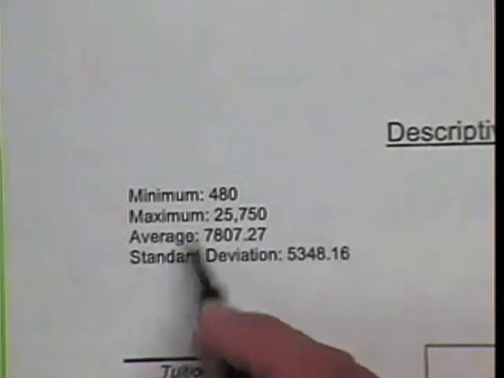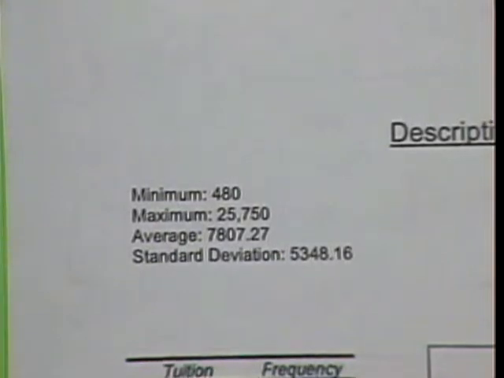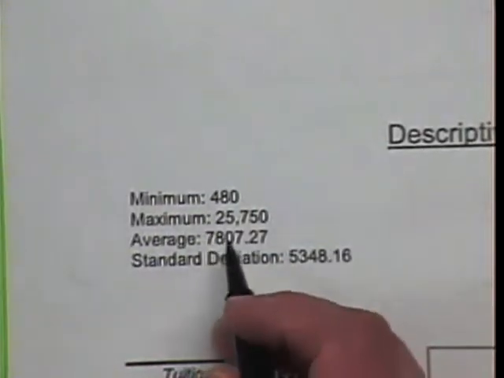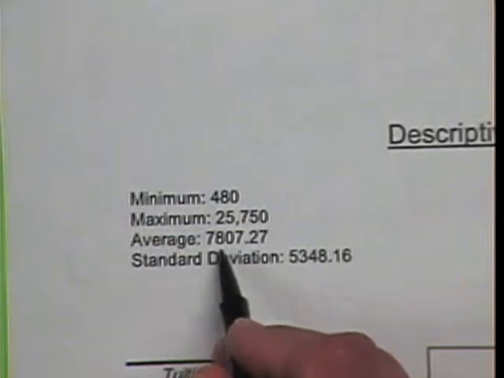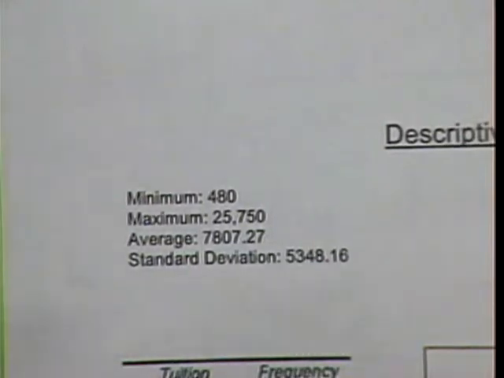So another important value is the average value, and that means you're adding them all together and then dividing by the number of values you have, and it just averages it out. So on average, the college tuition is $7,807.27. So that's kind of where it balances out. They're around $7,800. Okay, very useful, helpful information.